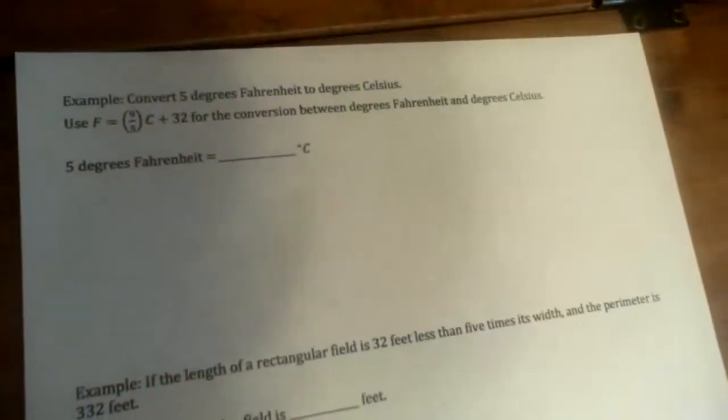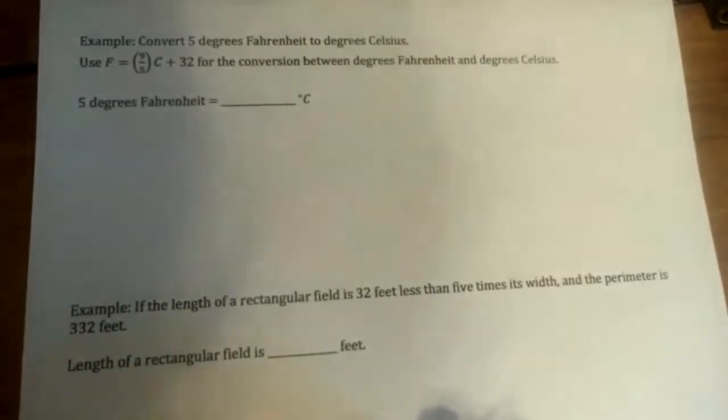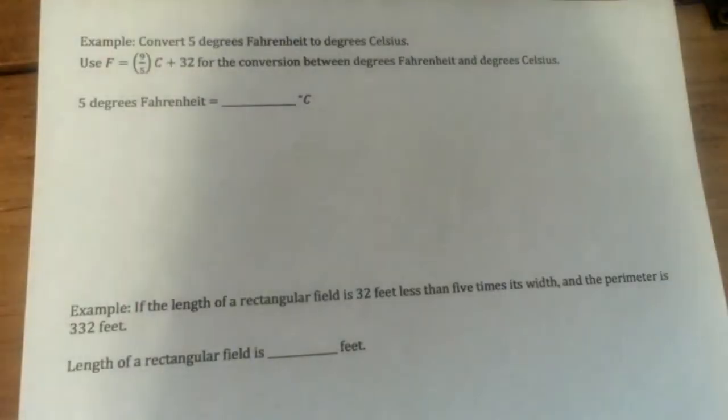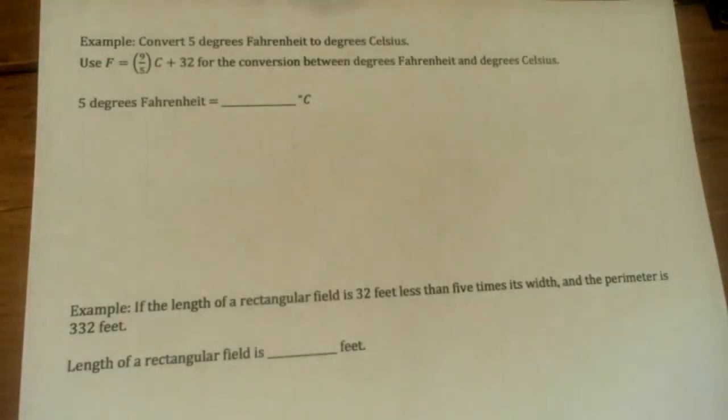So it says convert 5 degrees Fahrenheit to degrees Celsius. Use the equation. Okay. Convert 5 degrees Fahrenheit to degrees Celsius. Use F equals 9/5C plus 32 for the conversion between Fahrenheit and degrees Celsius.